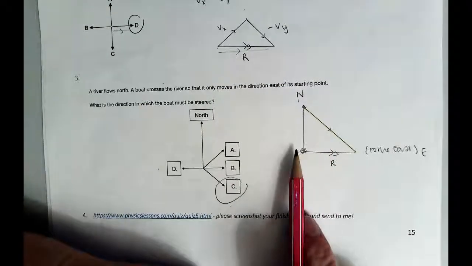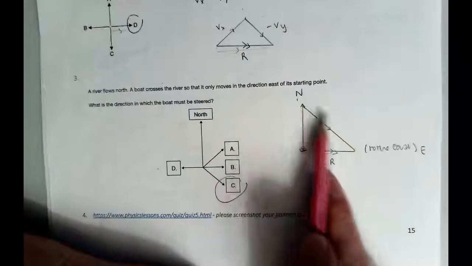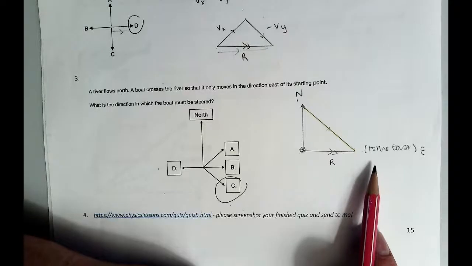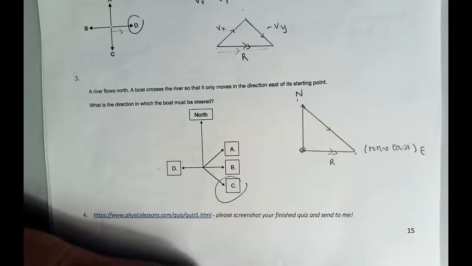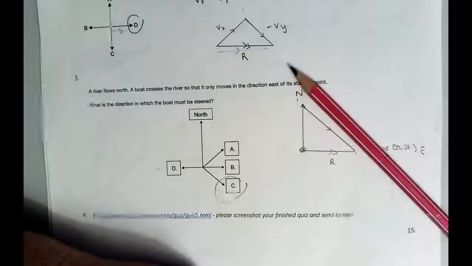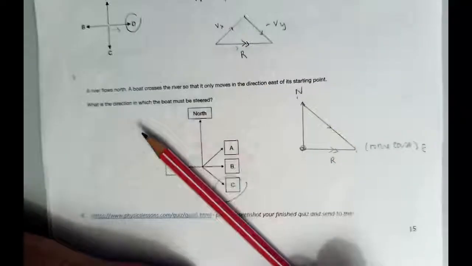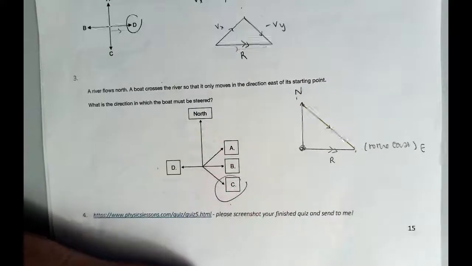Remember, if I've got a force acting up plus a force acting southeast, I'm going to end up east. So then you look for the vector that is running parallel, and so that's C.